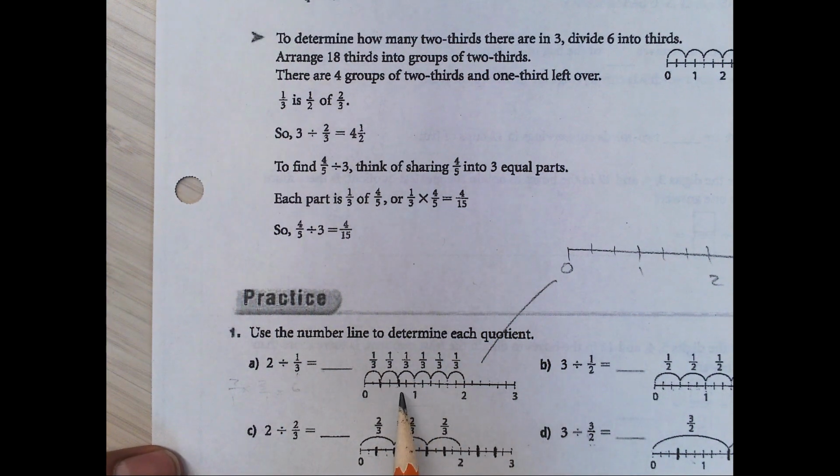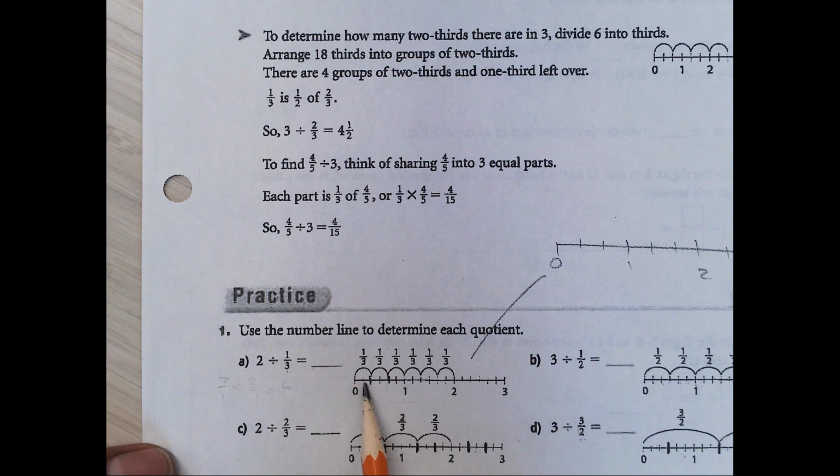The part I don't understand is why they have these extra notches in between these 1/3s. I just don't think it's necessary, because all it is going to do is confuse people, because you've divided this whole from 0 to 1 into 6 pieces. That means the fractions we should be using would be 1/6, but it's not.